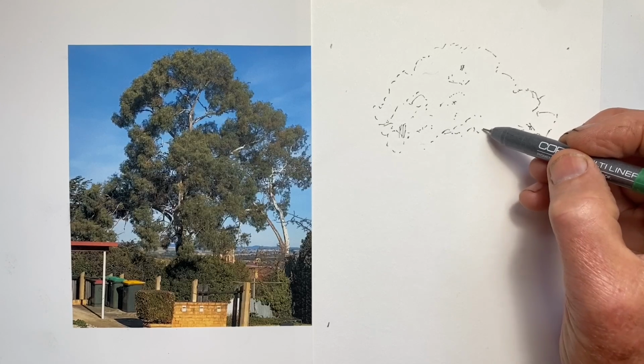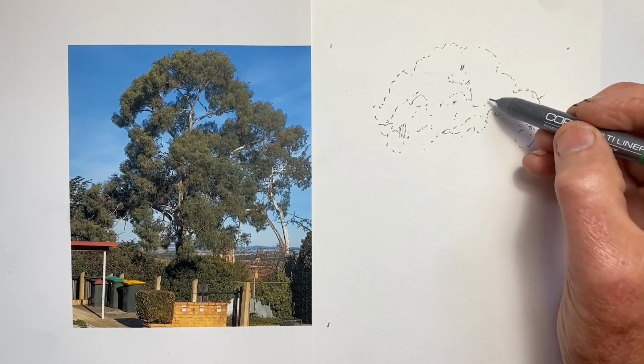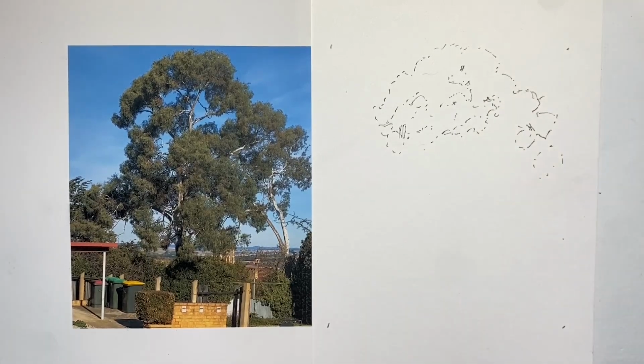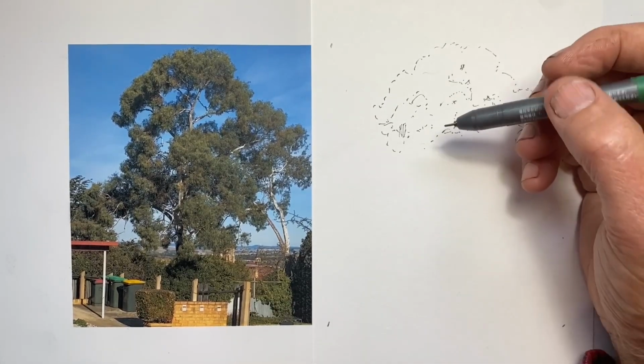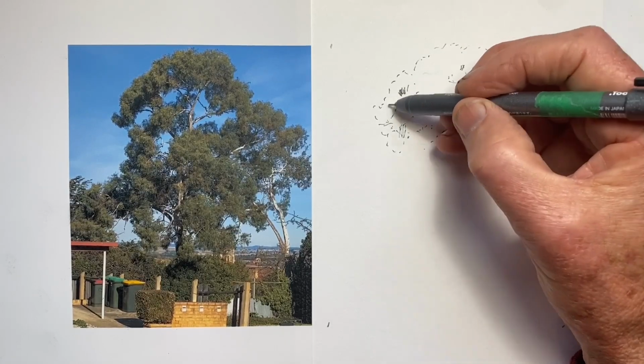Now, you'll notice I start with the canopy. I don't start with the trunk. I don't start with the branches. I start with the canopy and basically just get some sort of outline markings for the major parts of the canopy. And I'm particularly wanting to establish the proportions.